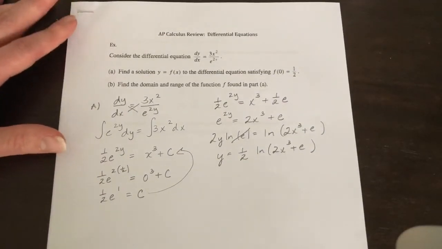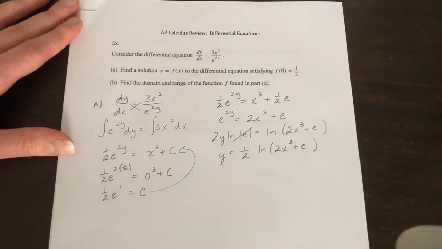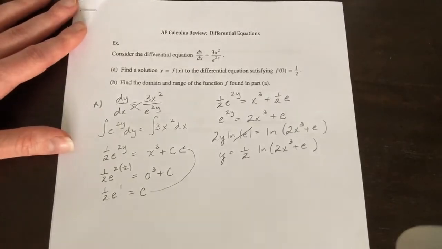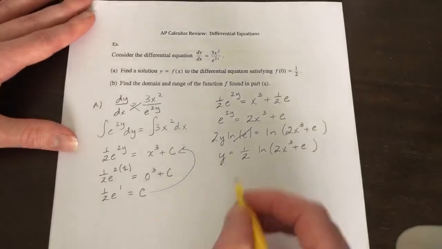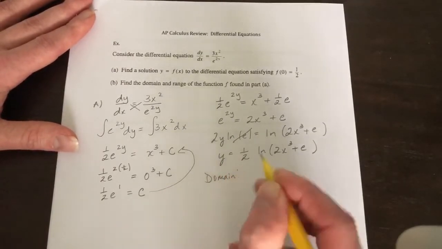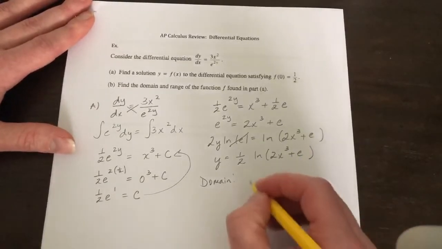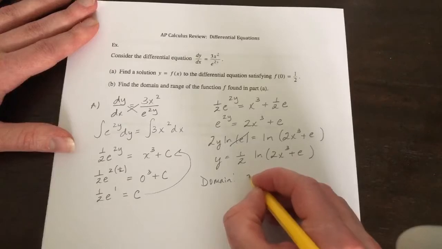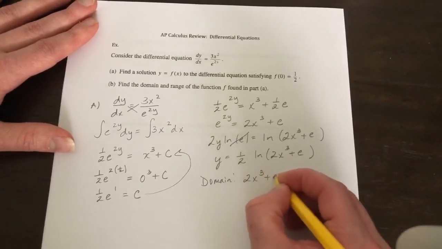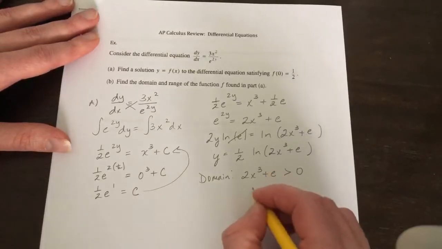Okay, so for part B, it says find the domain and range of this. You're probably not going to be asked to do this because this is an older question. But your domain of a natural log is that the argument always has to be greater than 0. So we're going to take 2x cubed plus e is greater than 0, and we're going to solve for x.